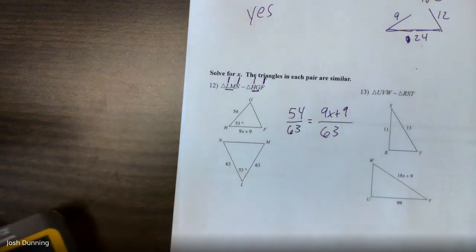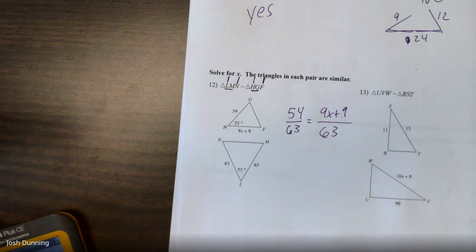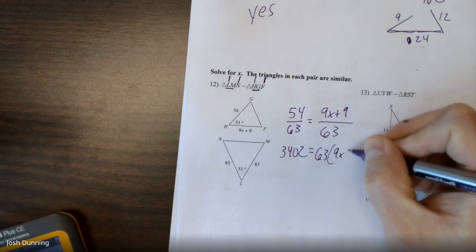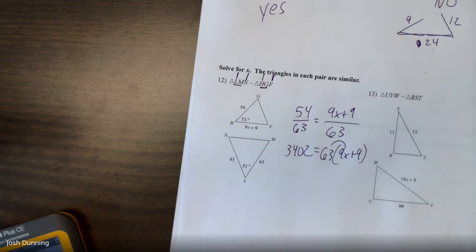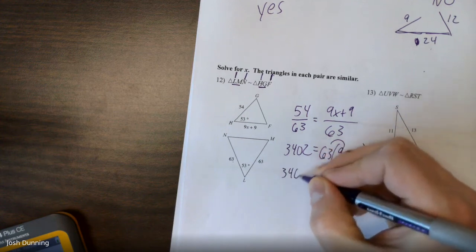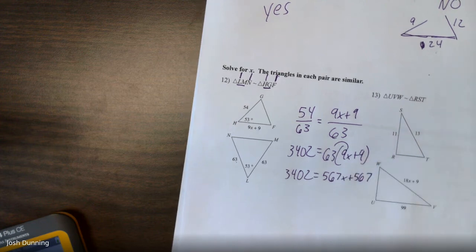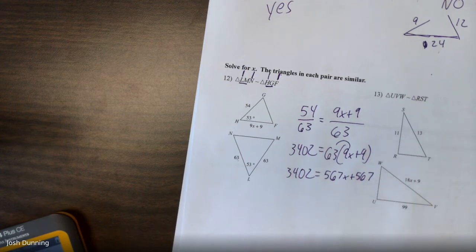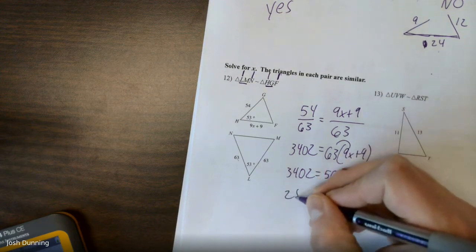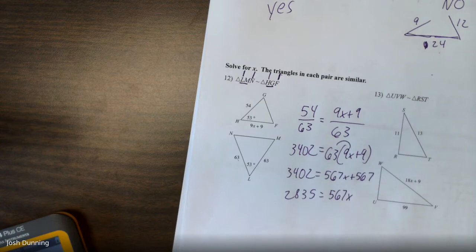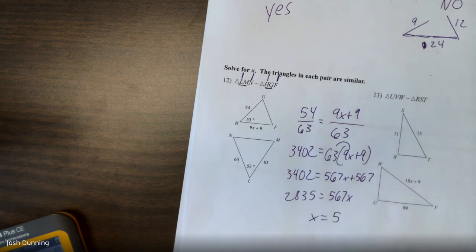So we cross multiply. 54 times 63. And then we'll end up having to distribute. 63 times 9 is 567. So we're going to subtract the 567 here. And then divide by the other 567. 5. It only says solve for x, so we're done.